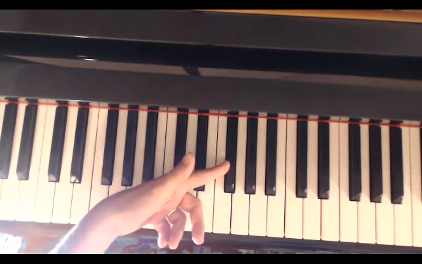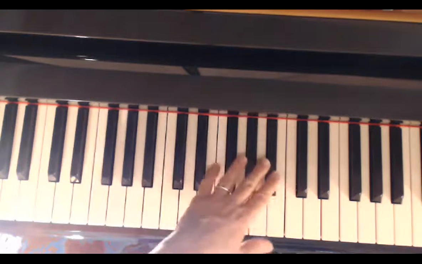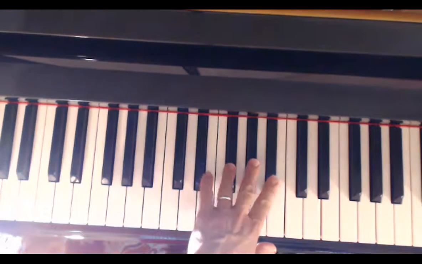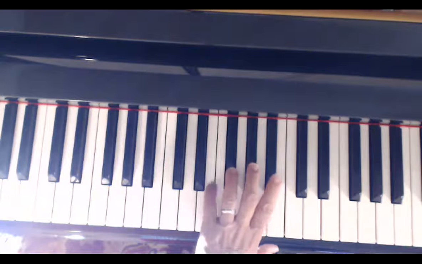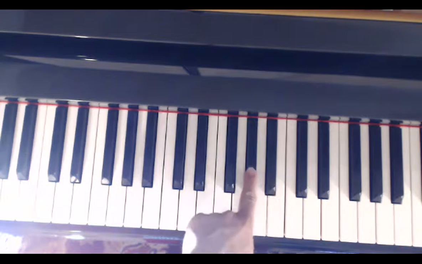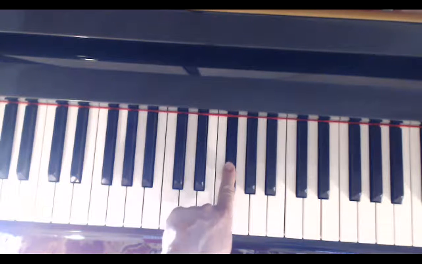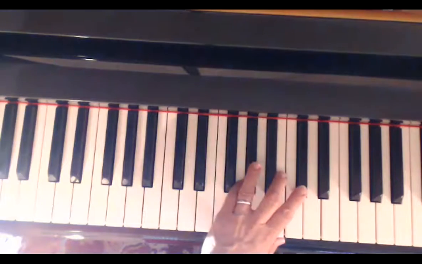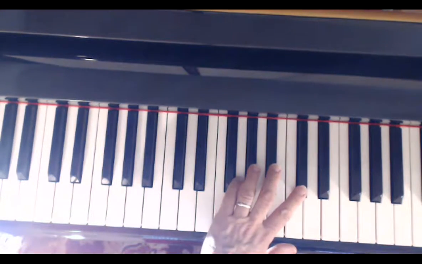Well, wait a minute. Didn't we just say that these were F sharp, G sharp, A sharp? We did. But they also can have another name. They can have a flat name. B flat, A flat, G flat. It's kind of like my cousins. We had nicknames for each other. So think of it as a nickname.